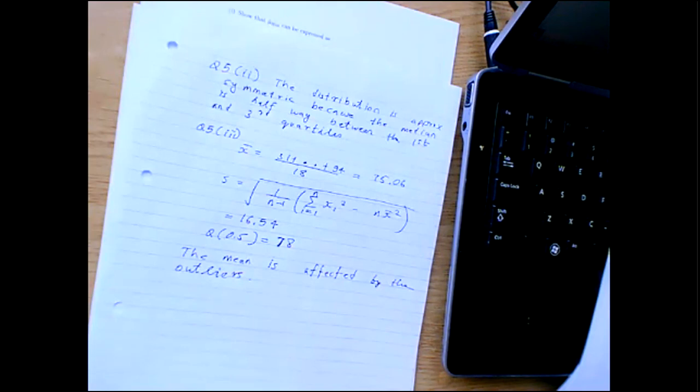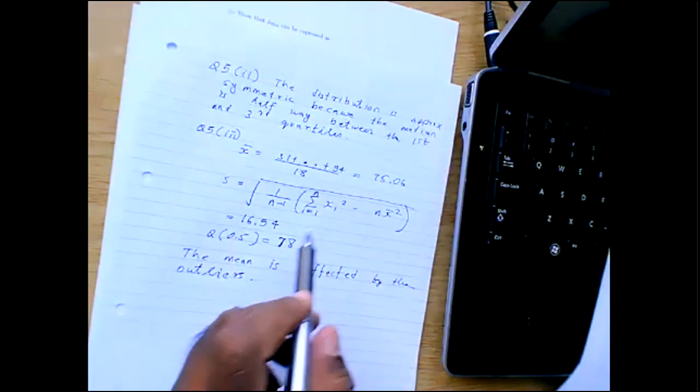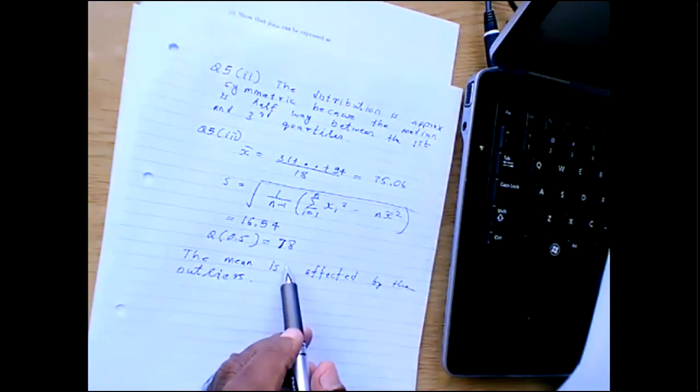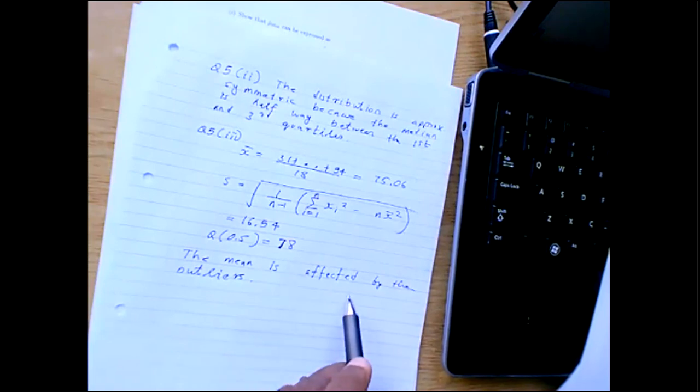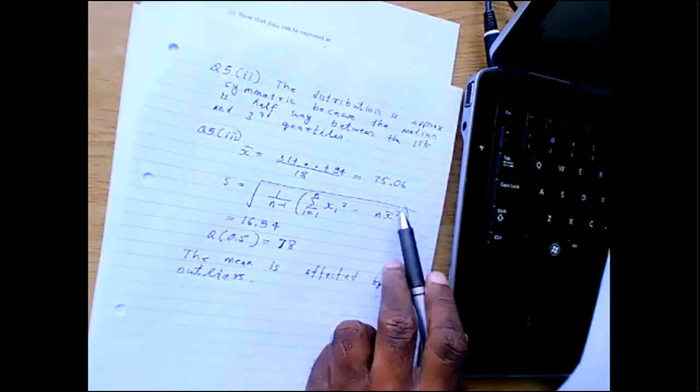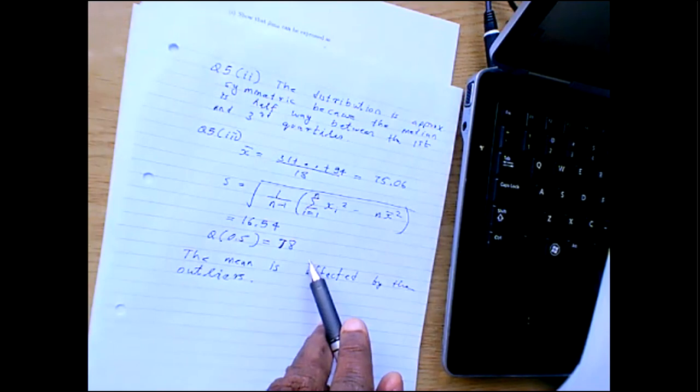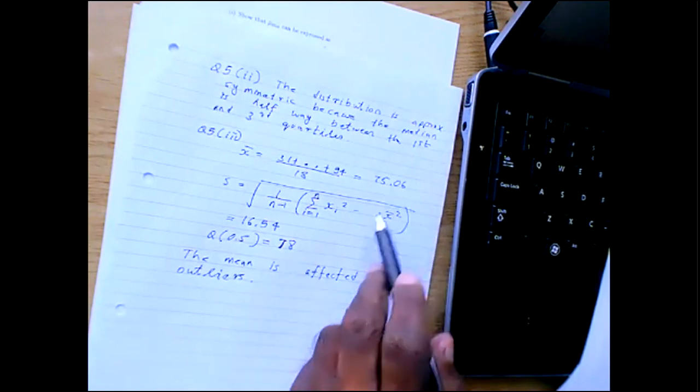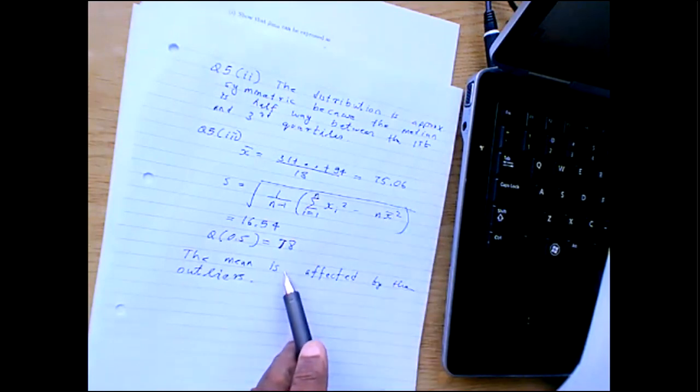All right, and that explains why these appear different, right? Without the outliers, these two would have been a lot closer. That is, the mean and the median would have been closer to each other, right? All right, so this completes question 5.